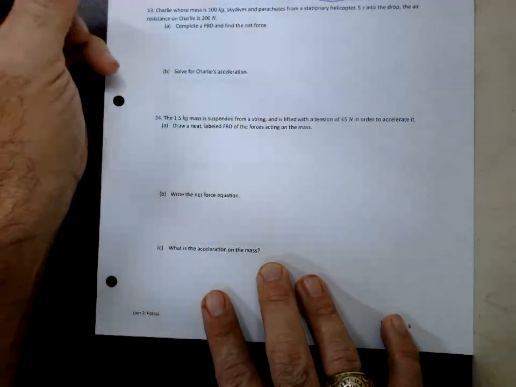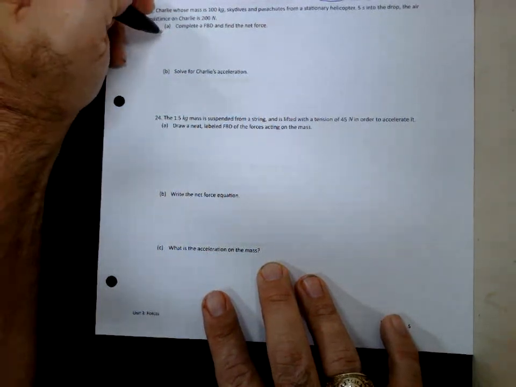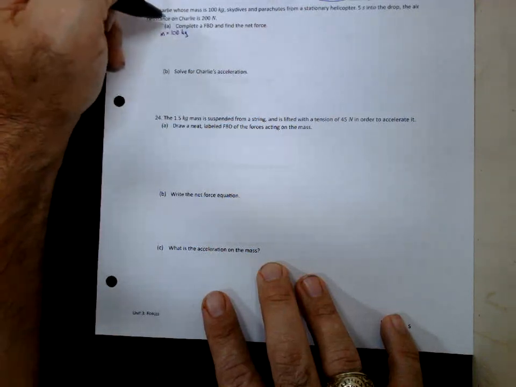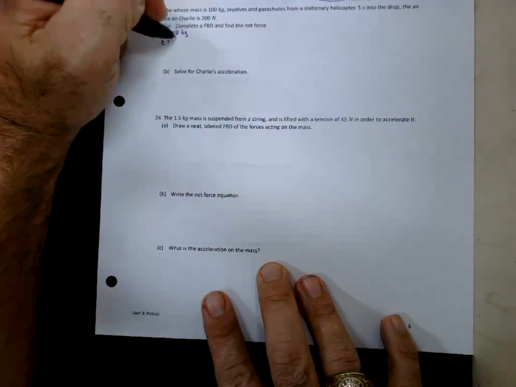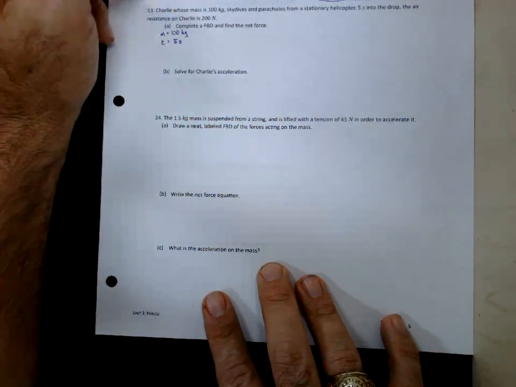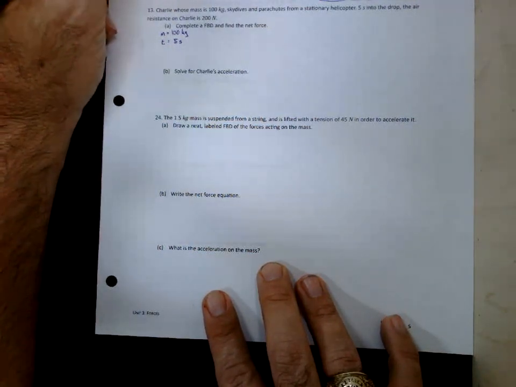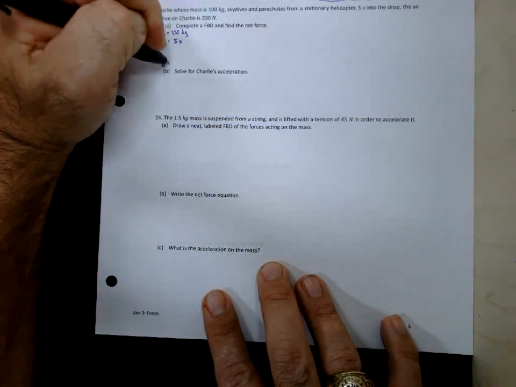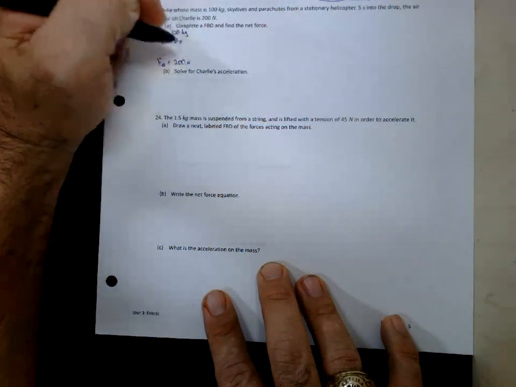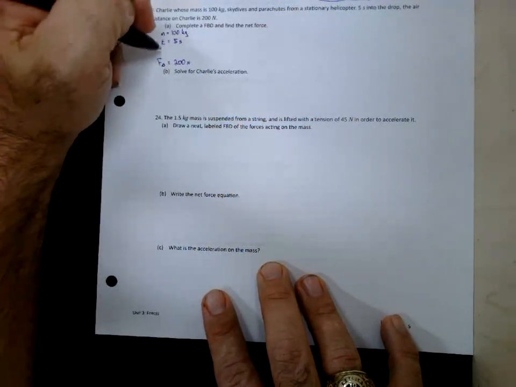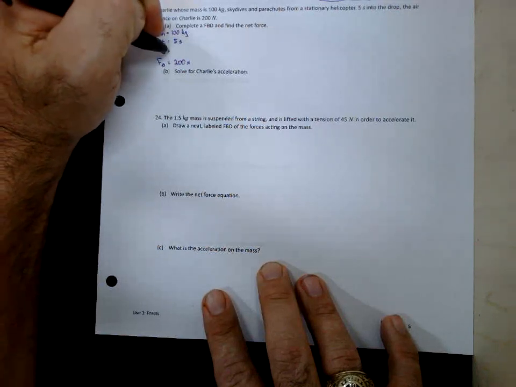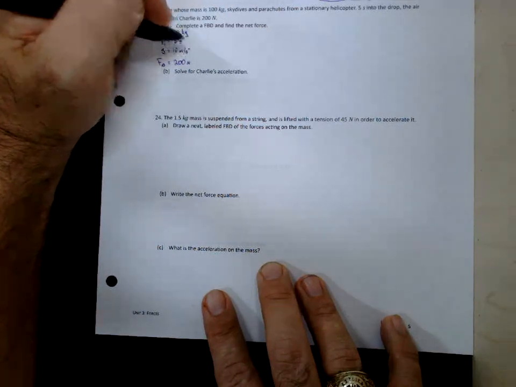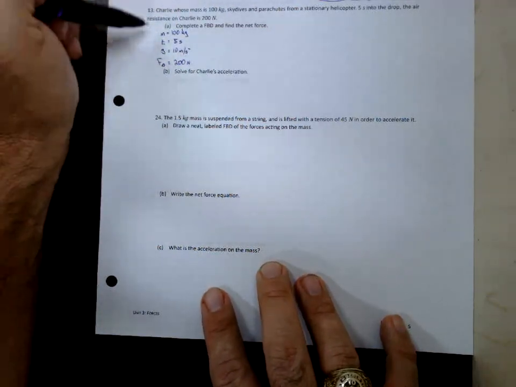So let's start with our laundry list. Let's identify all of our information first. So the mass of Charlie is 100 kilograms. We have a time of 5 seconds. And we know that air resistance, FD, is going to be 200 newtons. We also know, since he's skydiving on Earth, that the acceleration due to gravity is going to be 10 meters per second squared. So that's all of the information that we know.